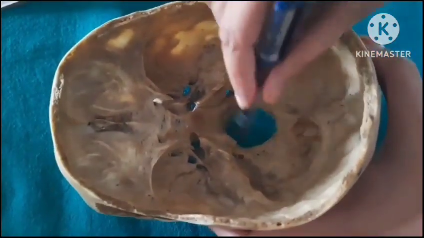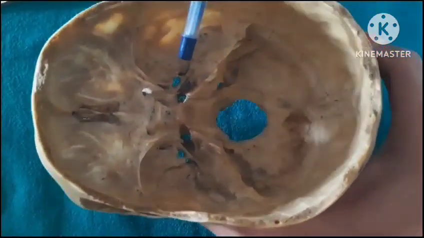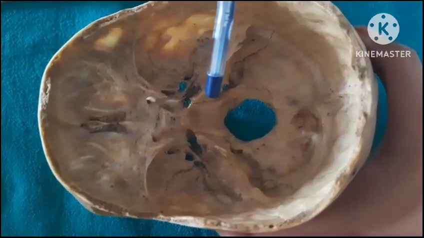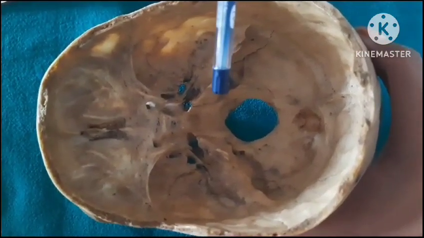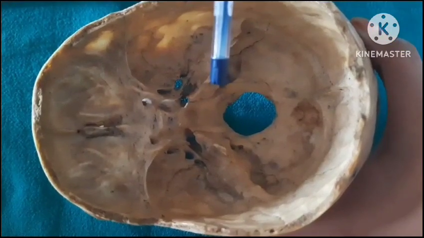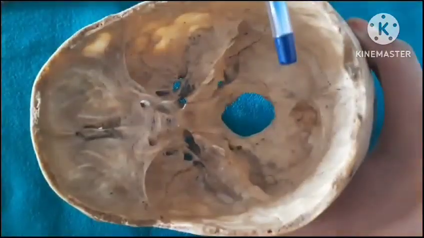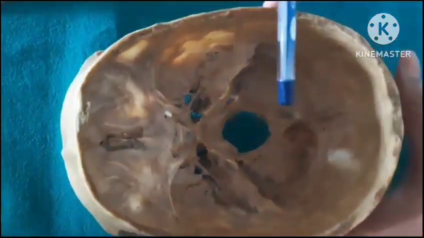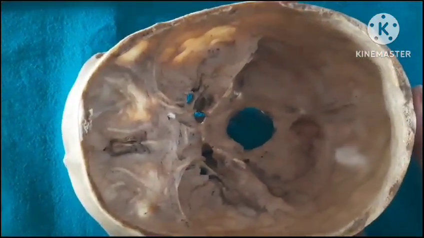And this is the foramen magnum, through which five structures pass. The first is the lower part of medulla, the second is the spinal accessory nerve, third is the vertebral artery, fourth is the spinal artery, and fifth is the vertebral venous plexus. So that's it. Thank you.